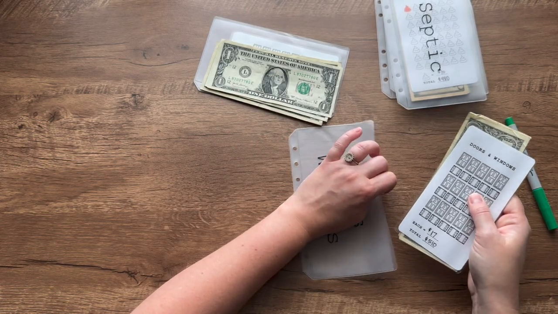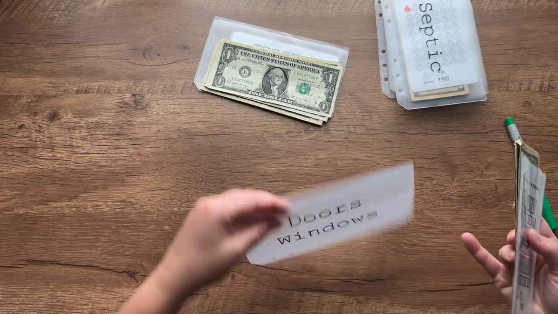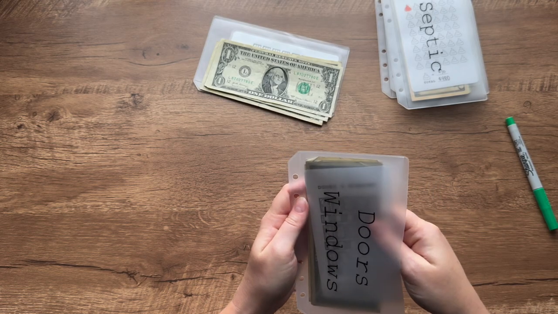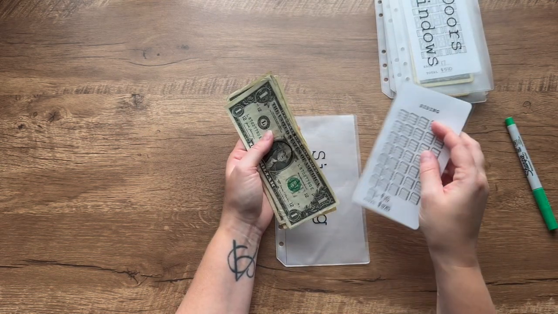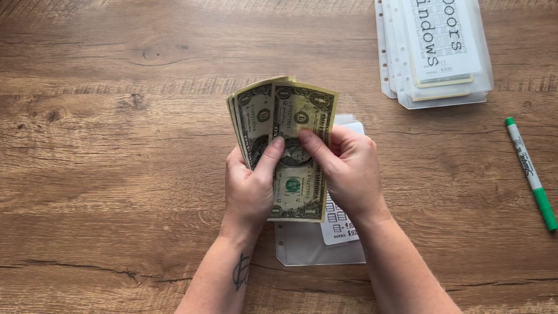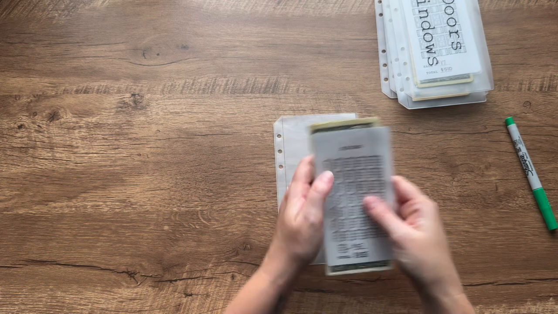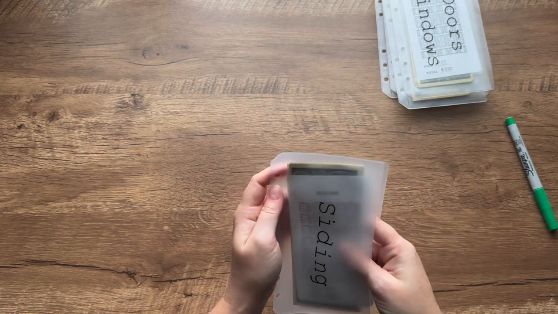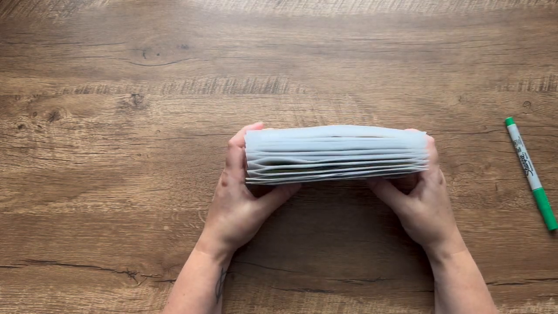So that's right, I put this envelope backwards. It was supposed to go on this side, and I put it on this side, and it is going to drive me insane. But that's okay. And then siding is $15 per icon, and we are adding 1, 2, 3, 4, 5. So a third of the way there in siding. So hopefully within the next couple weeks, we'll be able to add more money to this.